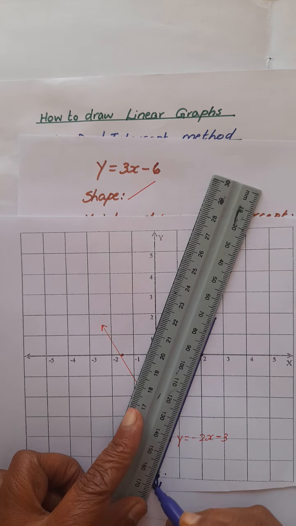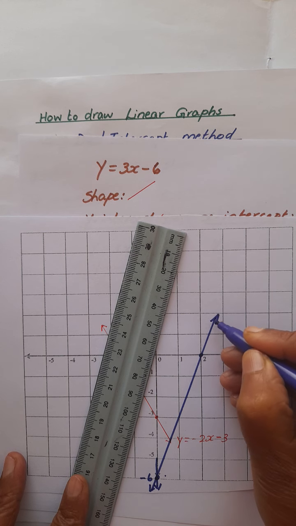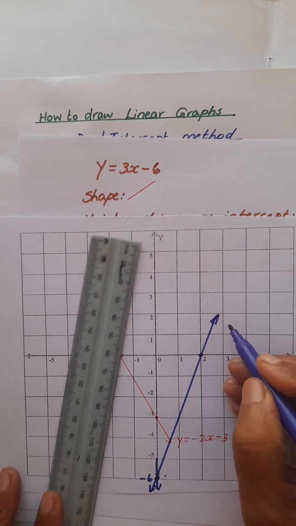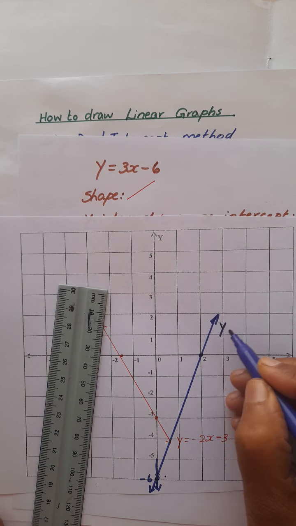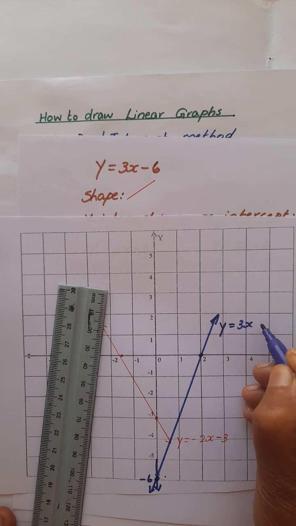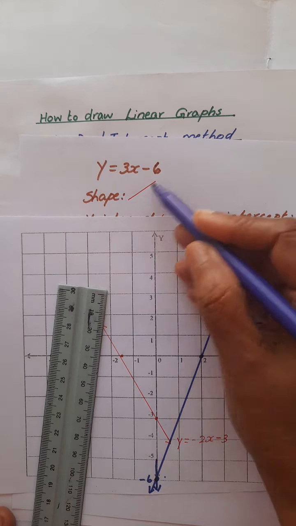You get it like this. It is a continuous graph, so you just extend it and draw the arrows on both sides of the line, and this is the graph of y is equal to 3x minus 6, and the shape is exactly like that.